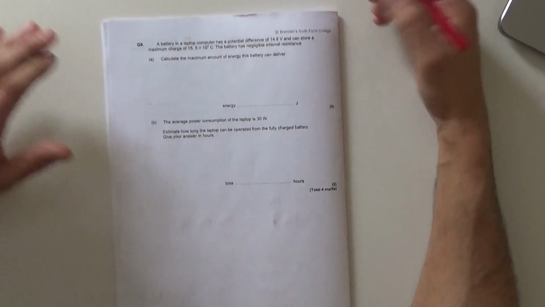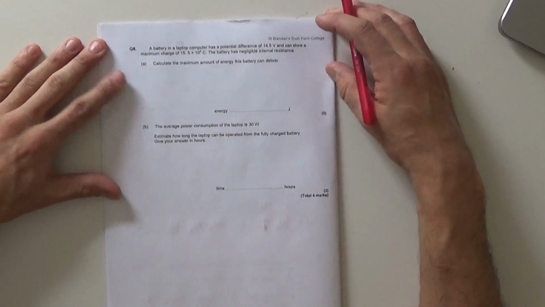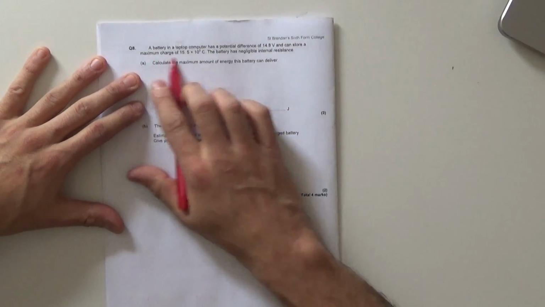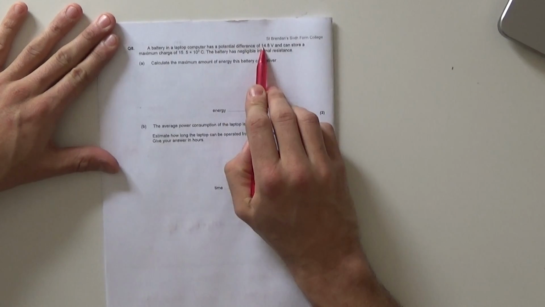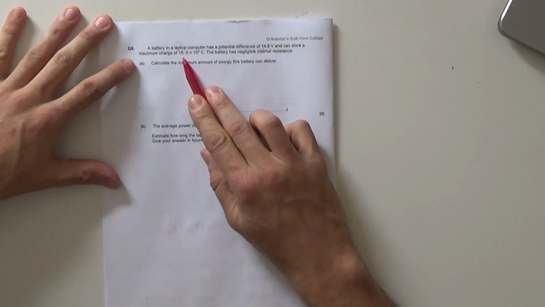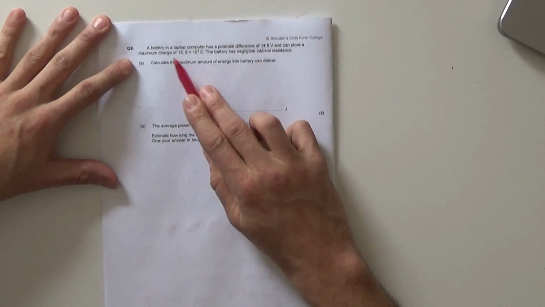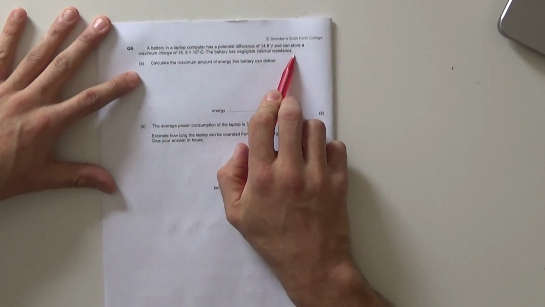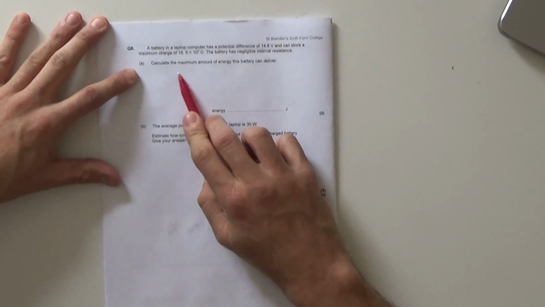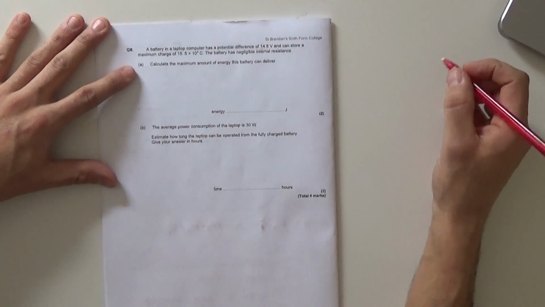question 8, last question. Money for jam, this one really. The laptop battery has a PD of 14.8 volts and a charge of 15.5 times 10 to the 3 coulombs, with negligible internal resistance. Calculate the maximum amount of energy the battery can deliver.